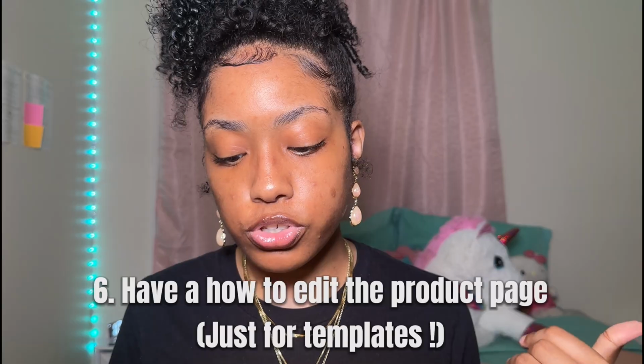Next point is, this one is kind of optional. It depends on what you're doing. I'm saying this for templates wise. If you're making digital templates like business card templates, flyer templates, stuff like that, this page is needed. If you're just making digital planners, worksheets, or lease agreement sheets, stuff like that, you don't need this page. But if you're doing templates, then you're going to need this page. Have a how to edit page for the product that you're selling, aka the template.